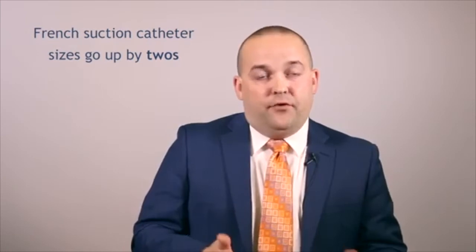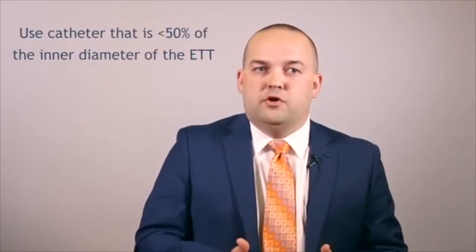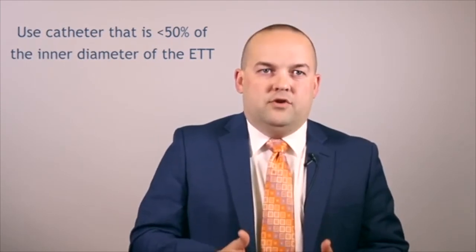And just a note, suction catheter sizes in French go up by 2, so you would use 14 French, 12 French, 10 French, and so on as you go down the line. But for an adult, we should always remember to use a catheter that is less than 50% of the inner diameter of the endotracheal tube.